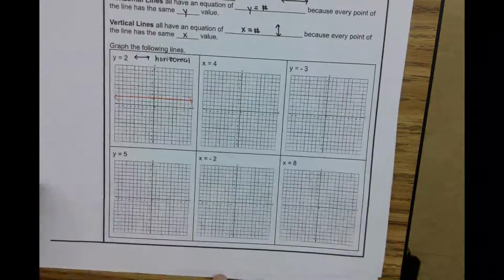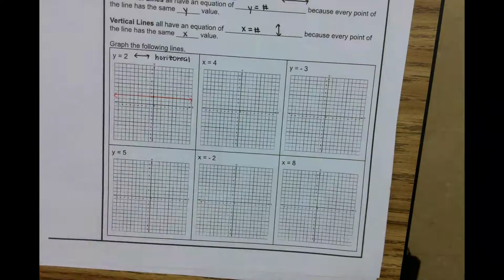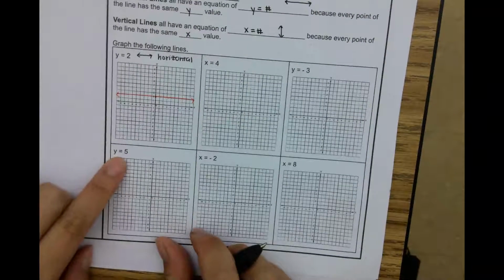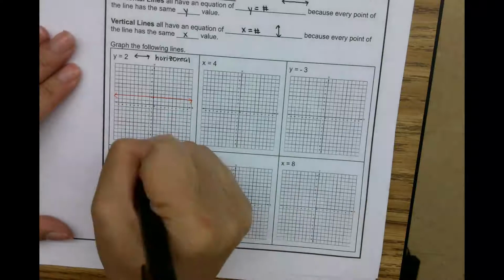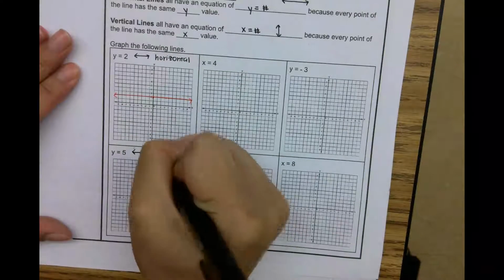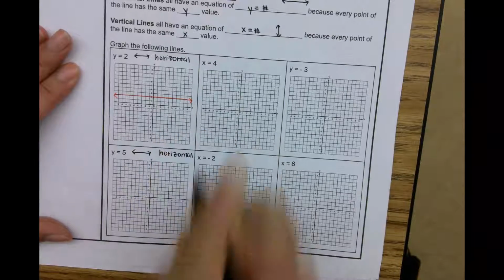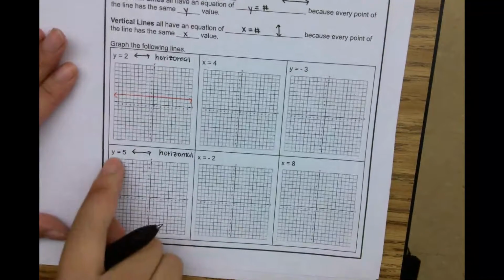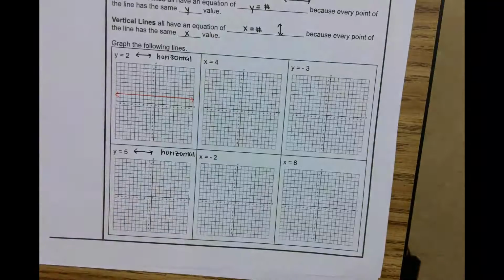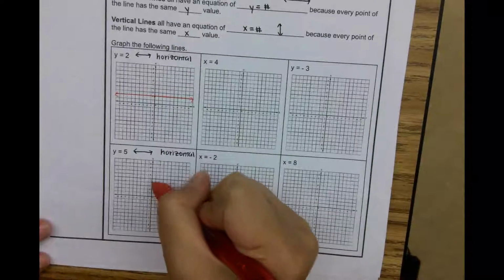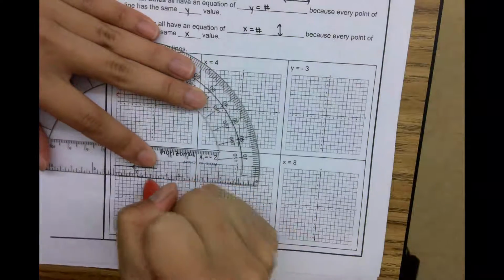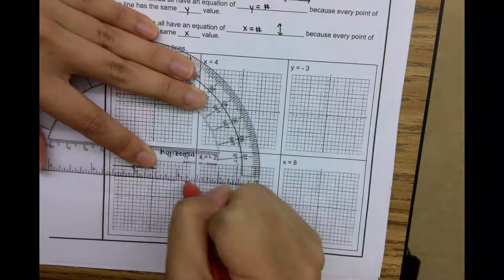So I'm going to try one here. y equals 5. Again, it's just y equals a number. This tells me that it's going to be a horizontal line, where all of my points have the same y value. All of them are going to have a y value of 5. So I go to my y-axis where 5 is, and then I draw my horizontal line.